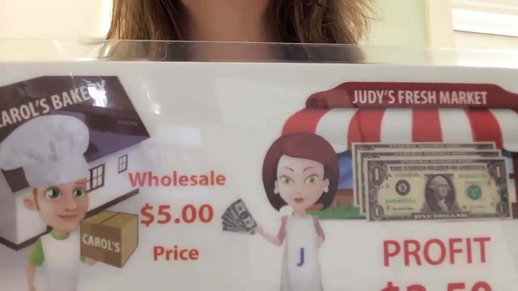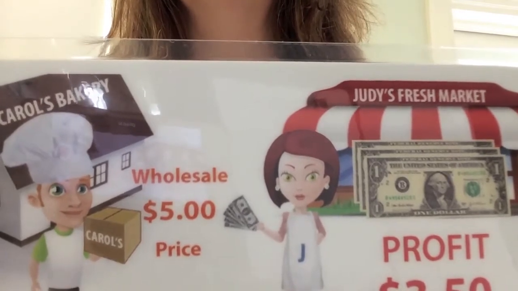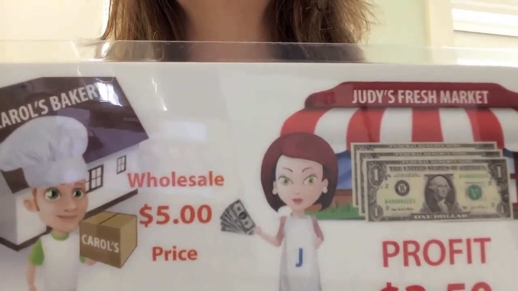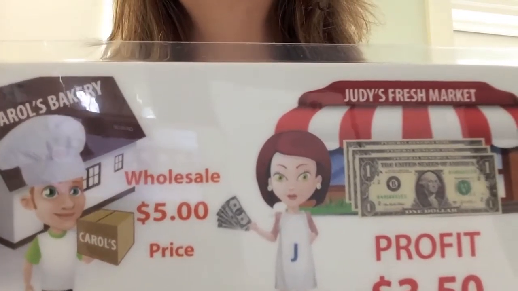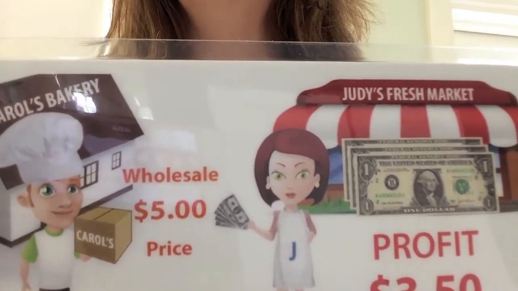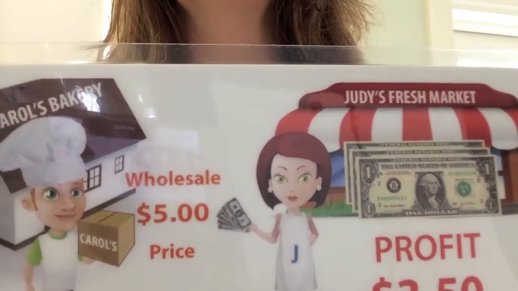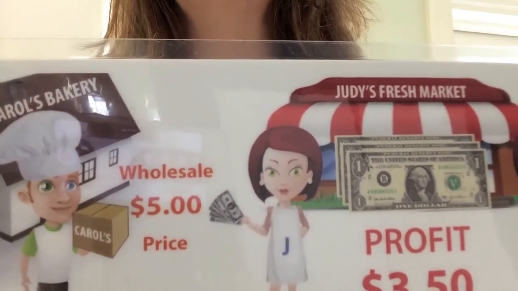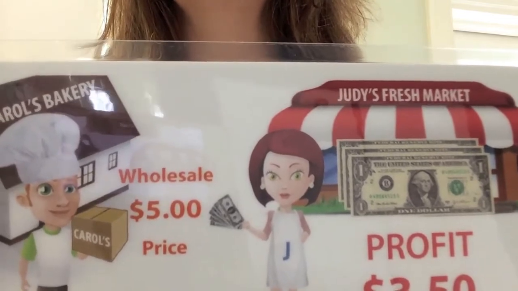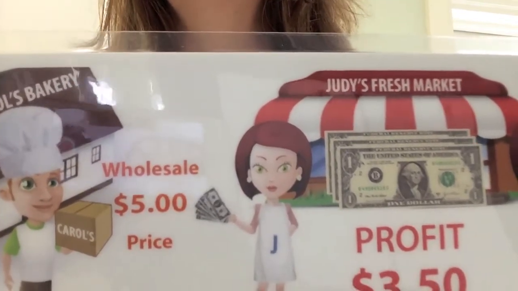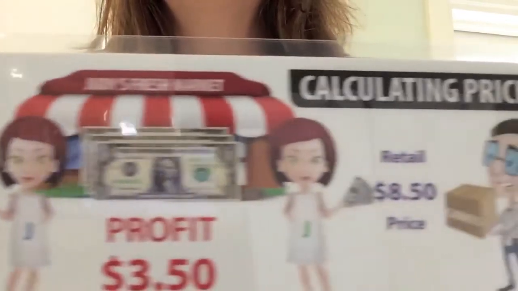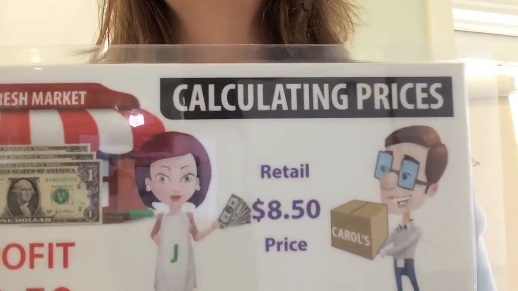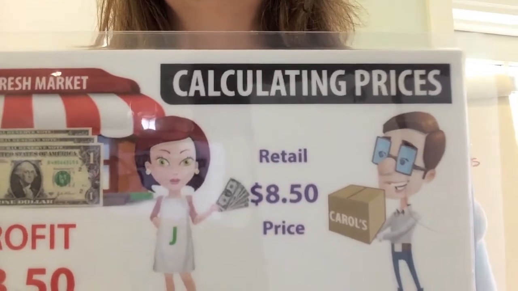And when Carol's delivers every day, it's a local delivery, it's a local business, so there's no charge for delivery in this simple example. When they deliver every day, they leave the muffins and they leave an invoice. In the invoice, Judy is charged $5 for each box of muffins that she resells to her customers. Judy pays Carol. So then Judy turns around and sells those muffins for $8.50 a box to her customers.